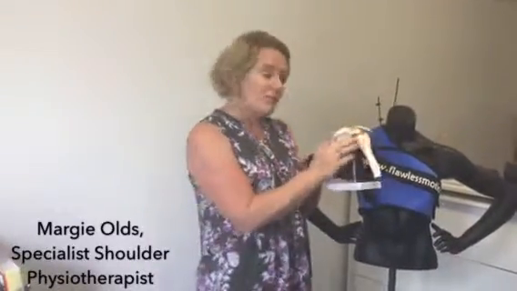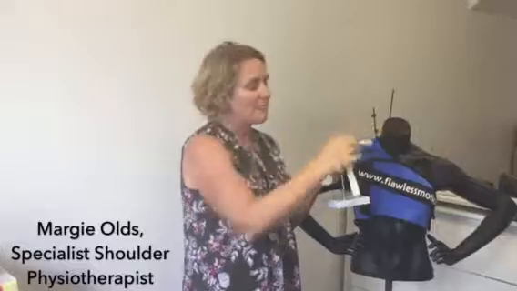Typically, we see people with anterior instability are exposed in positions of abduction and external rotation like this, and people with posterior instability are exposed in positions of flexion and internal rotation like that. So you can have anterior instability or posterior instability.